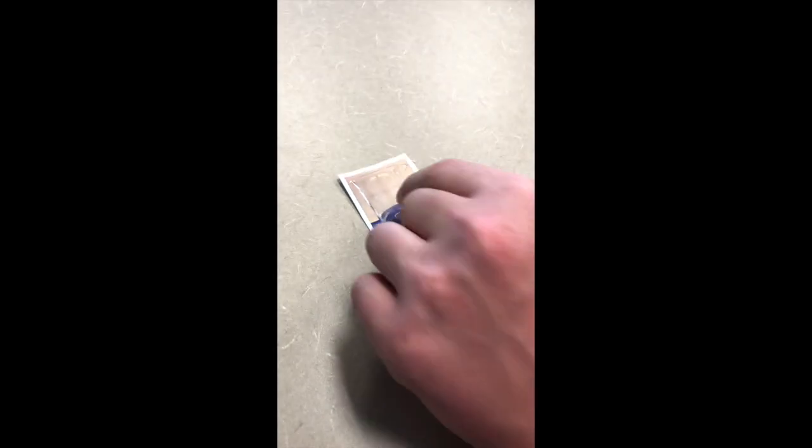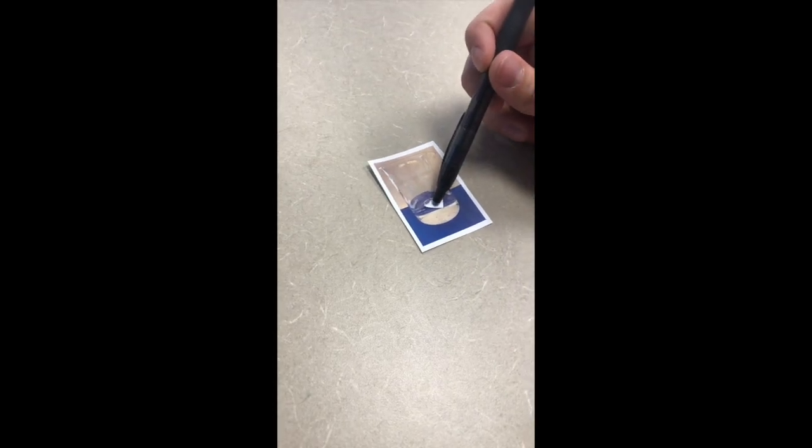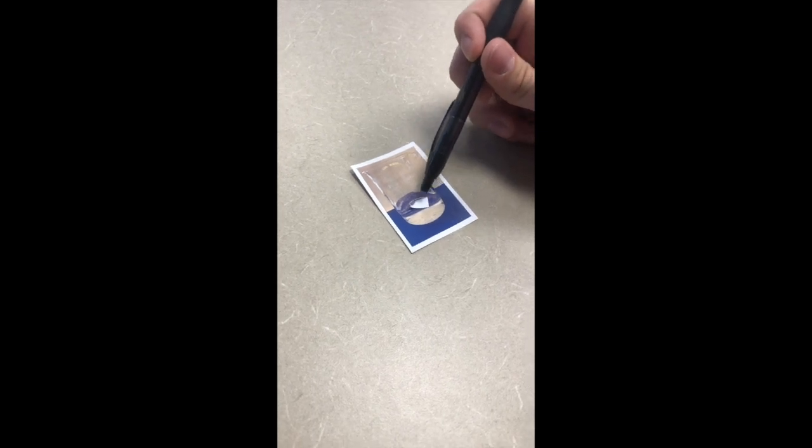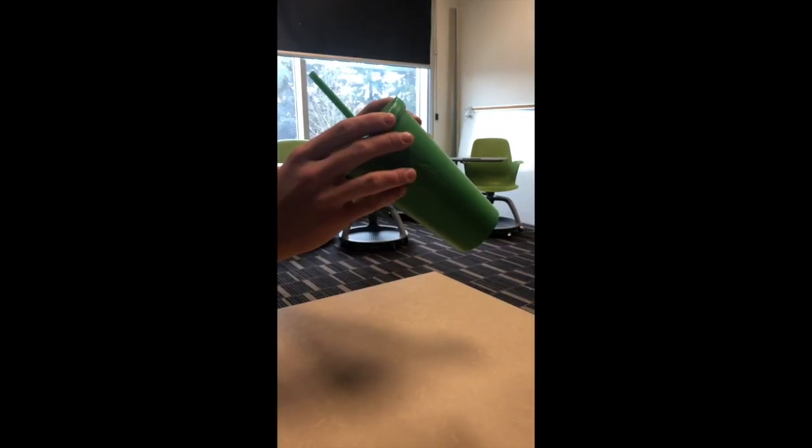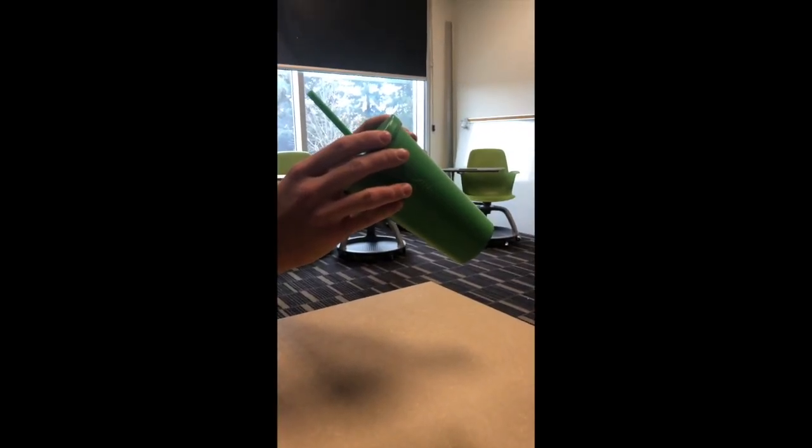So we put a cotton ball, and then we're going to draw up the liquid by putting the Pasteur pipette in the middle of the cotton ball. And we're going to draw up that liquid and put it in another container. To actually remove our solvent, we will use a rotary evaporator.